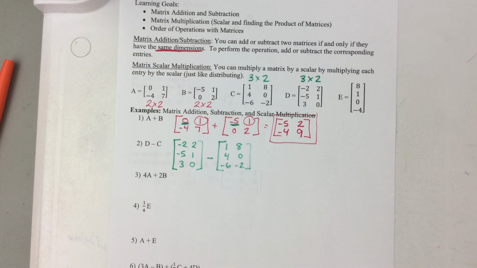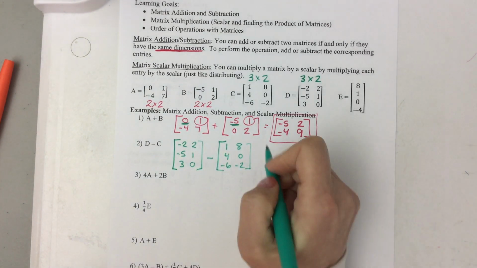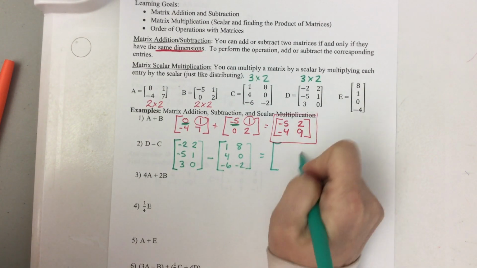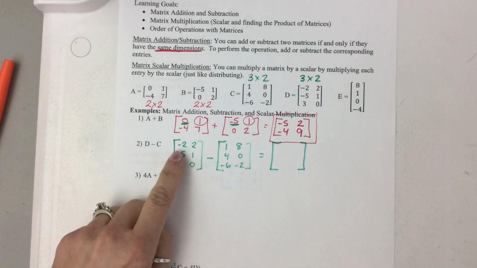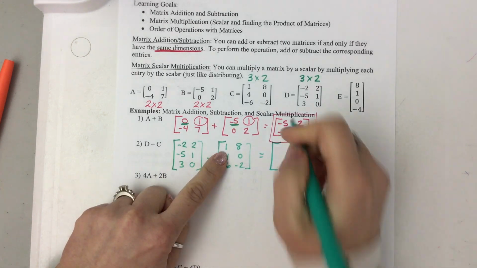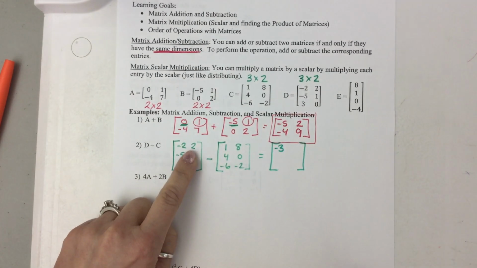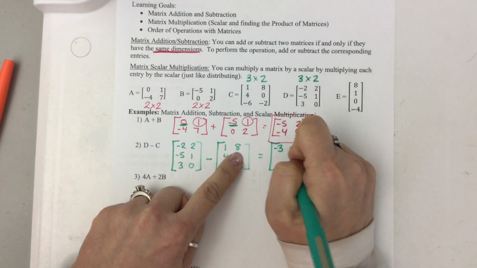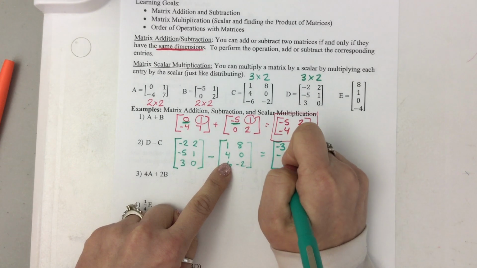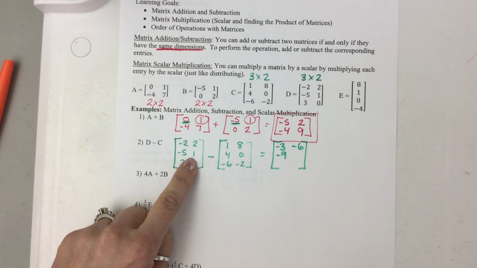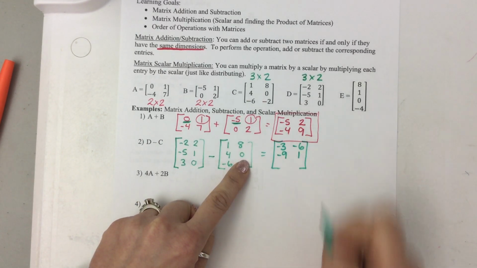So now what I'm going to do is, just like adding, you take the numbers that are in the same location and we have to subtract them. So negative 2 minus 1 more, that's a negative 3. 2 minus 8, that's a negative 6. Negative 5 minus 4 more is a negative 9. 1 minus 0 is a 1.